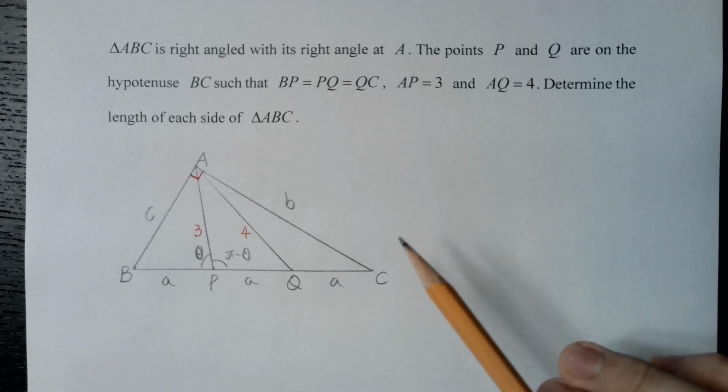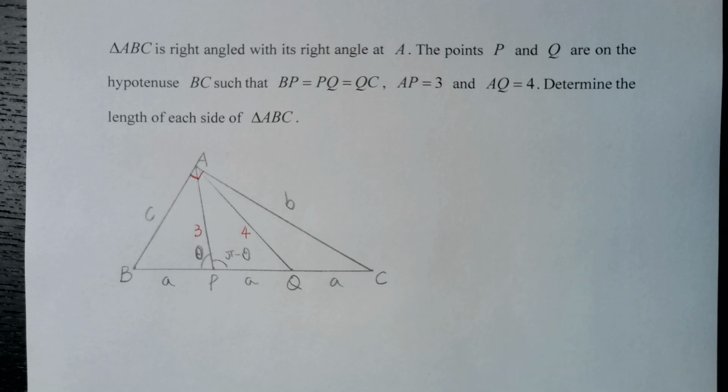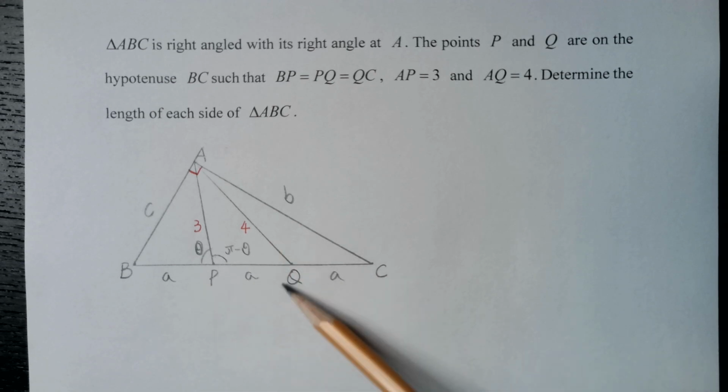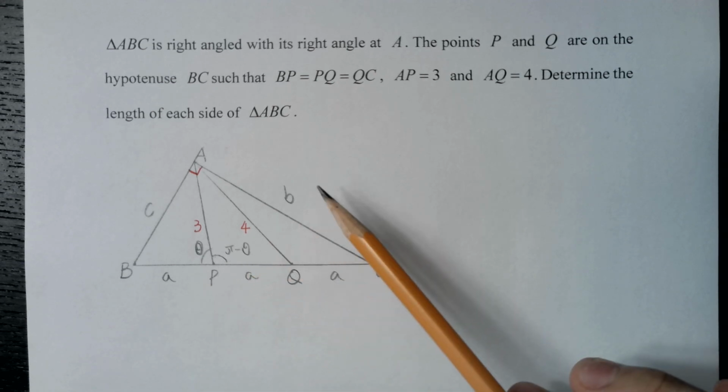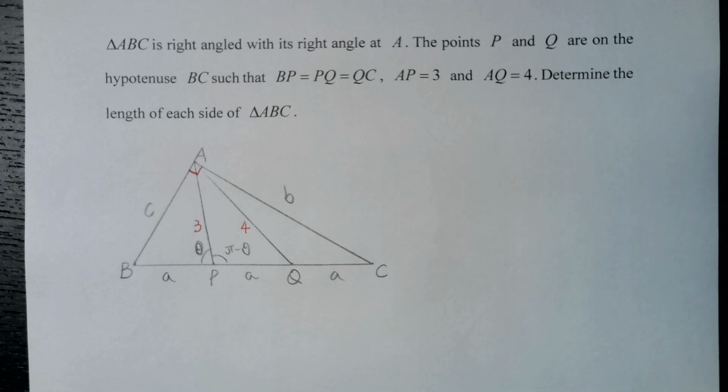Now, I've already drawn the graph here. There was supposed to be a graph for the question, but I didn't get it, so I just drew it out myself. Whatever's labeled in red is given to you from the question. The black symbols, A here, pi minus theta, B, C, are the variables that I've set so that we can actually solve this problem.